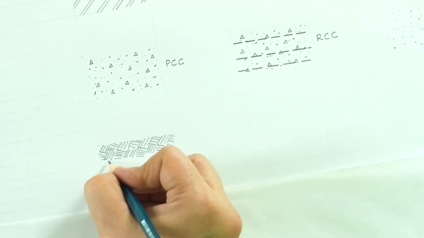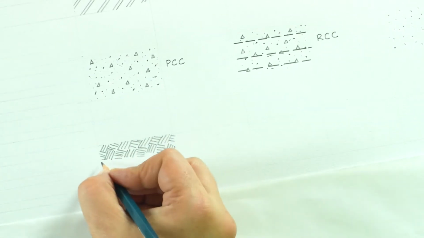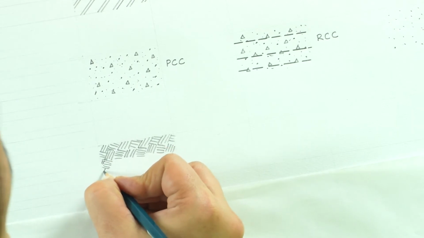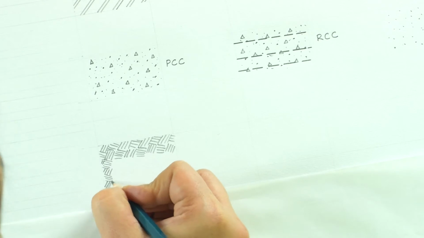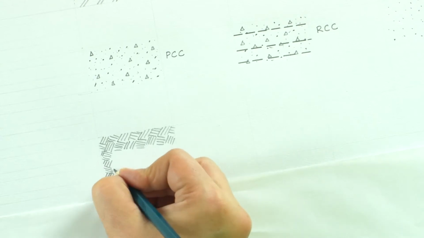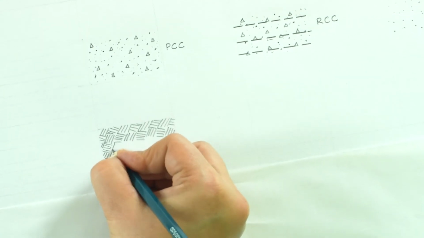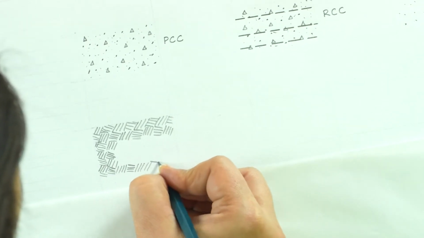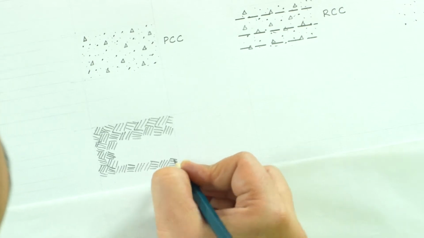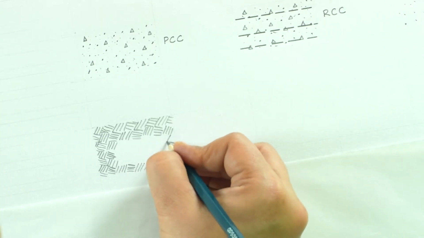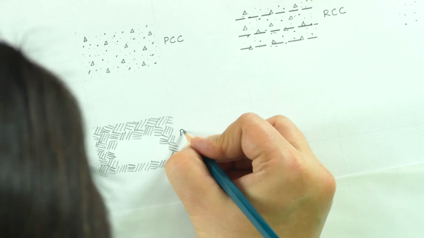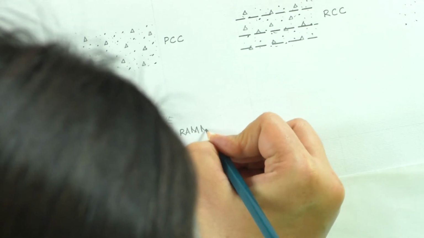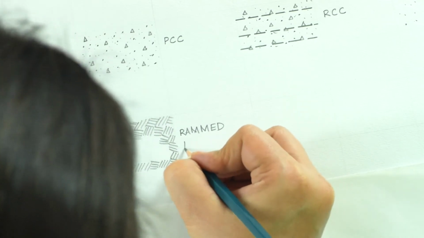So, we fill it up like this, and this is the representation for rammed earth. In case there is a huge area which needs to be filled up, you do not fill up the entire area with the rammed earth hatching, because it is not very fast unless you are doing it on computer. If we have to do it by hand, we will only fill up the sides of the space which is to be filled up with rammed earth. This is the representation for rammed earth.